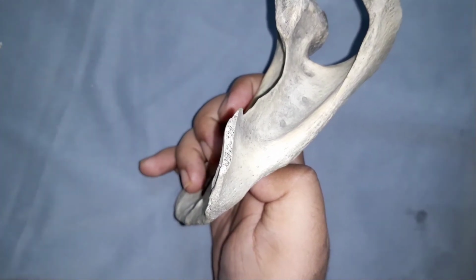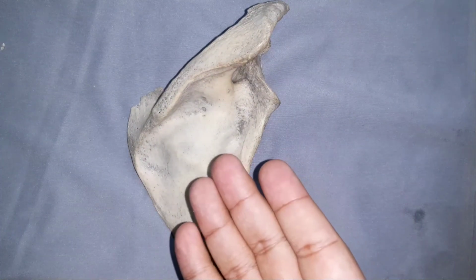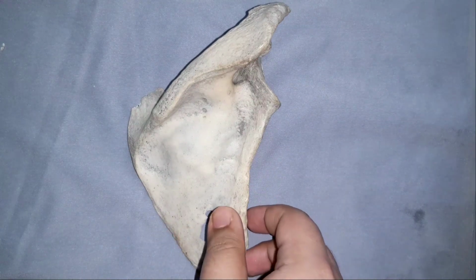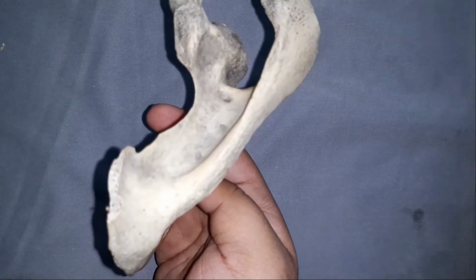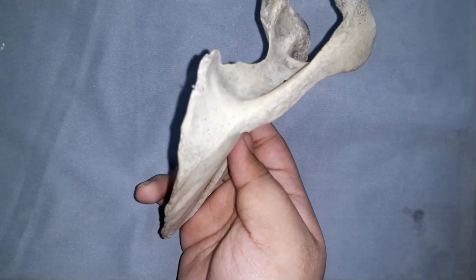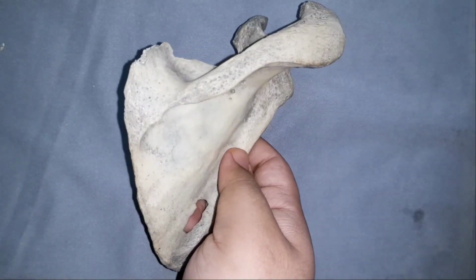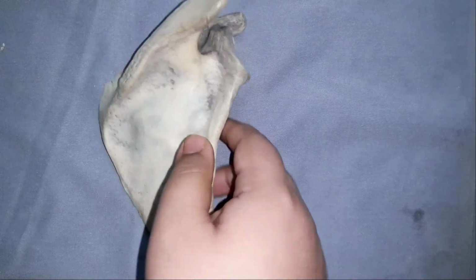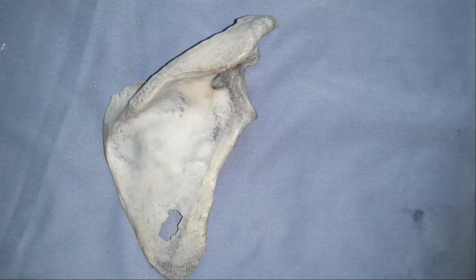Winging of scapula, by the way, is a condition which occurs normally in children. In most children, winging is a very natural phenomenon, an undue prominence of the medial border through the dorsal aspect of the back, but it can also be a clinical presentation of serratus anterior paralysis. So that's one very interesting clinical aspect of scapula, and that completes the entirety of scapula.